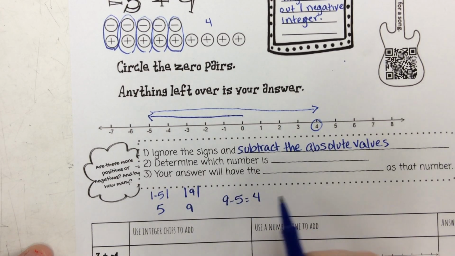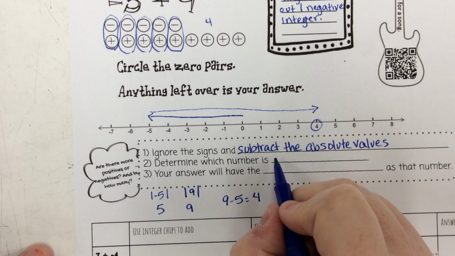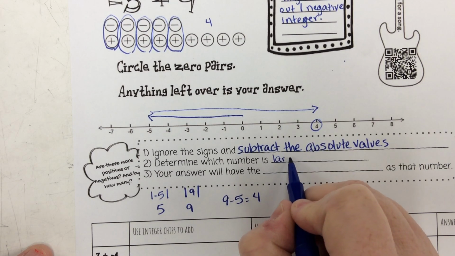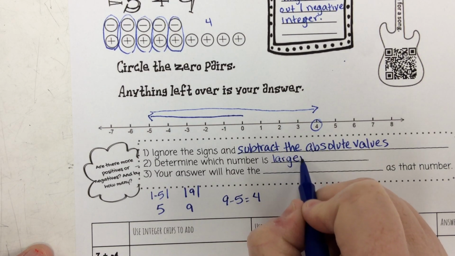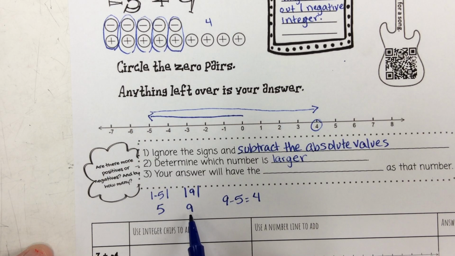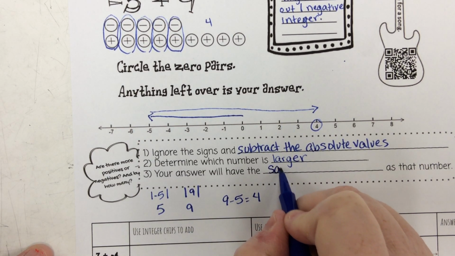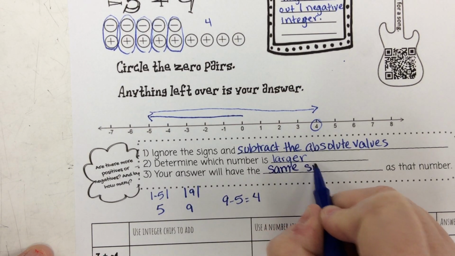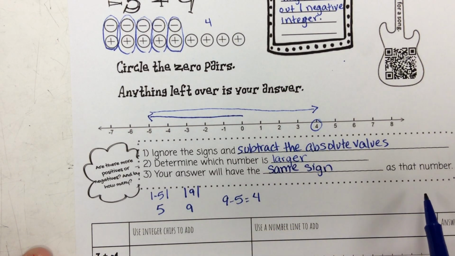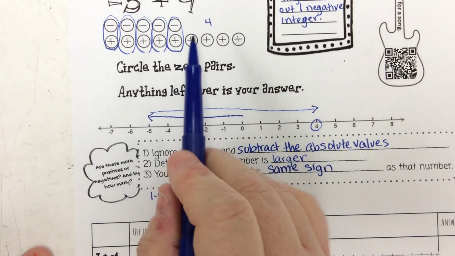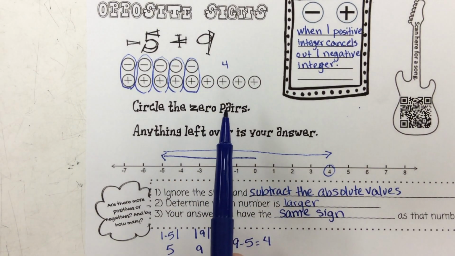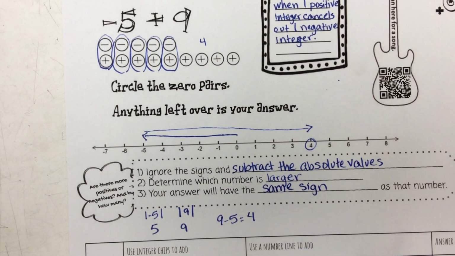Now, I determine which number is larger. Now, I don't mean positive or negative, which absolute value is larger, okay? The 9 is larger. So your answer will have the same sign as that number. So if my 9 in the problem was positive, then my answer is positive.